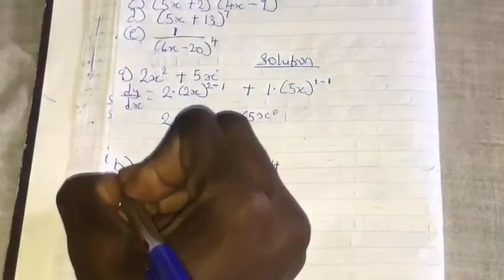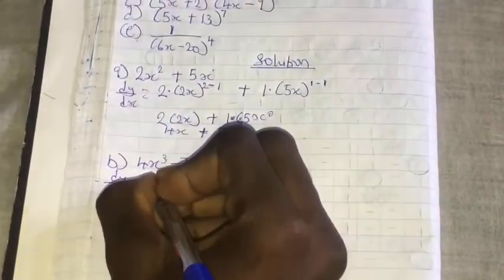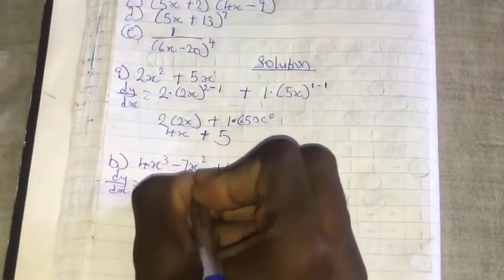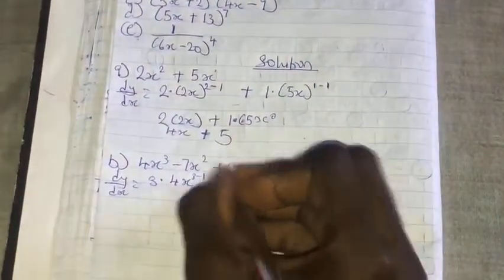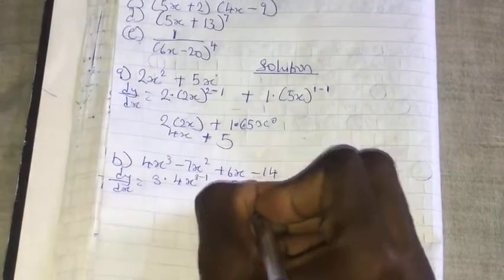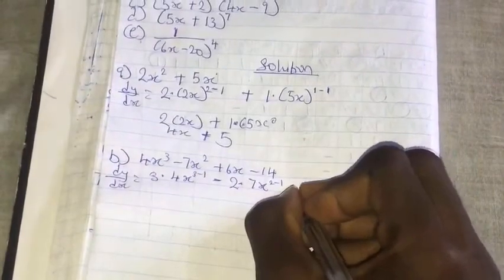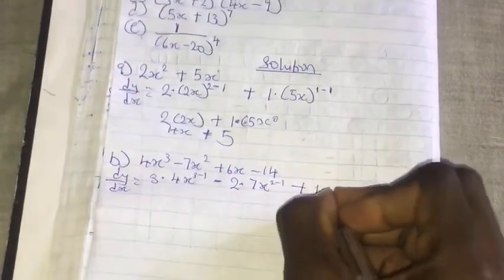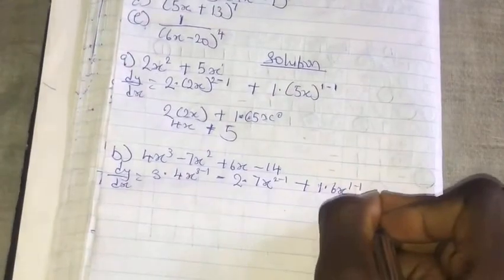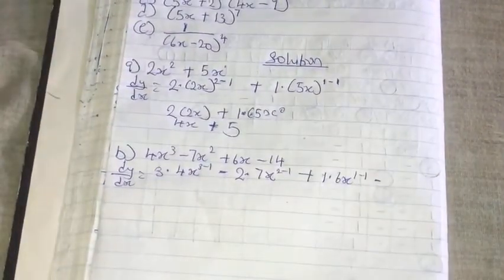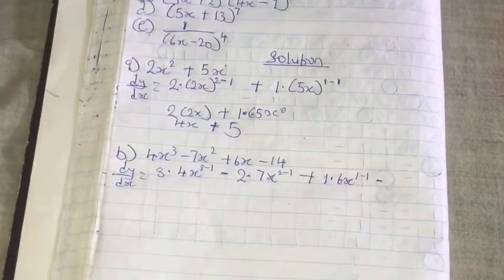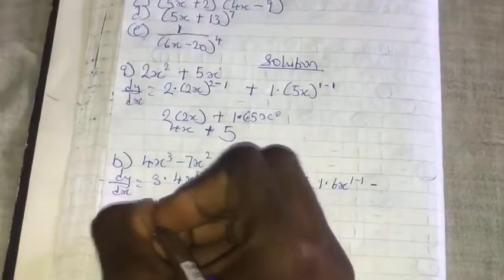So the dy/dx is equal to 3 times 4x to the power 3 minus 1, minus 2 times 7x to the power 2 minus 1, plus 1 times 6x to the power 1 minus 1, minus 0, because it does not have any unknown, so it is 0. You leave it that way. Therefore this will be what?